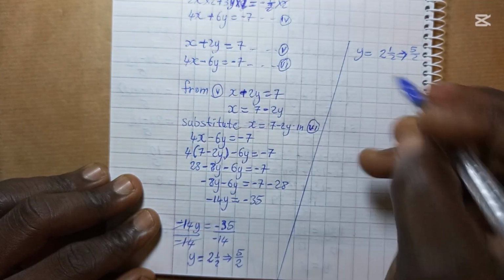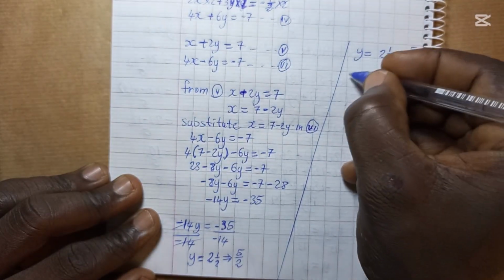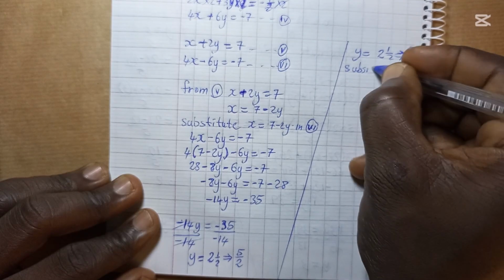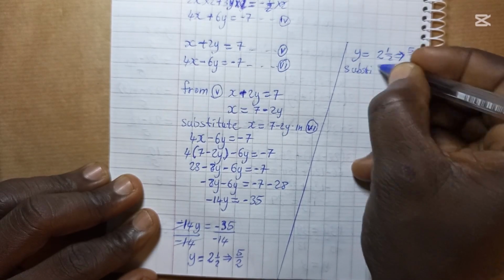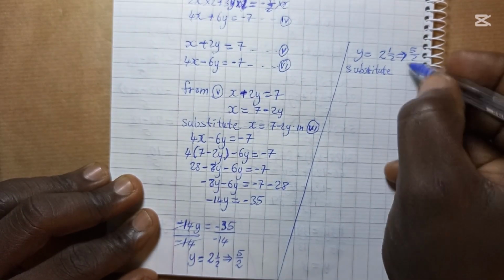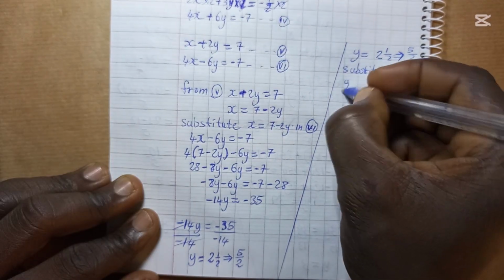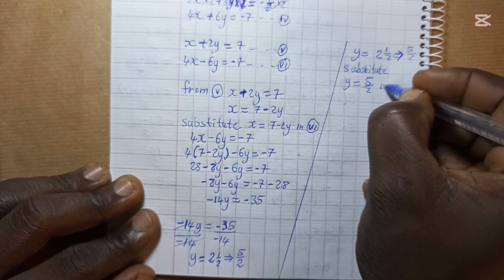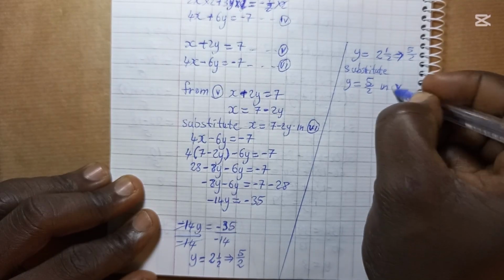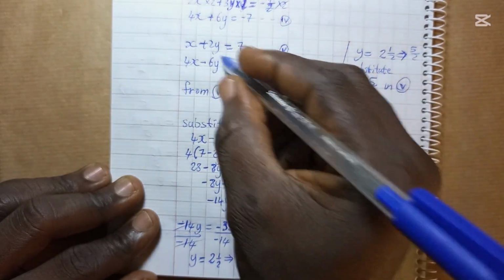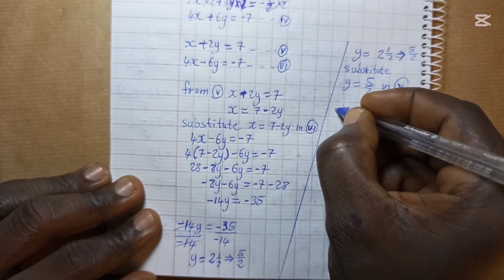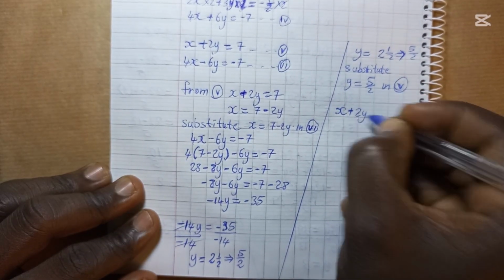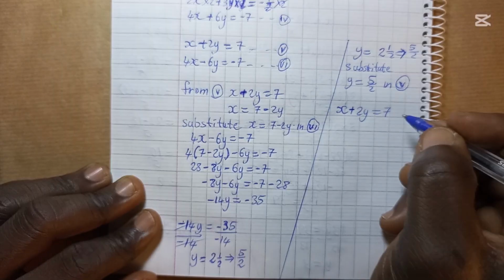Before then, write: substitute y equal to 5/2 in equation 5. So I'll write out equation 5 here, which is x plus 2y is equal to 7.